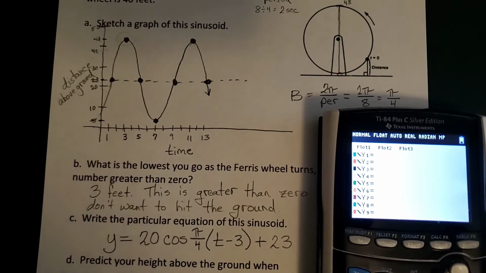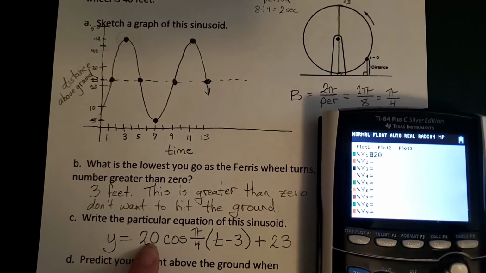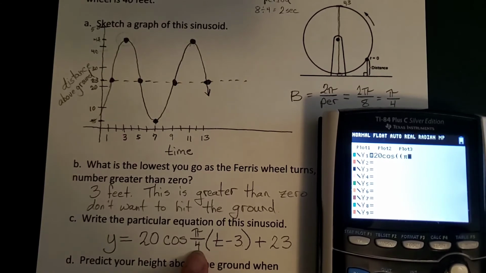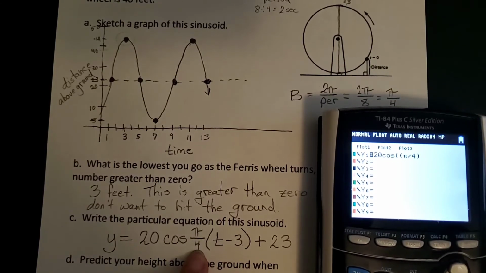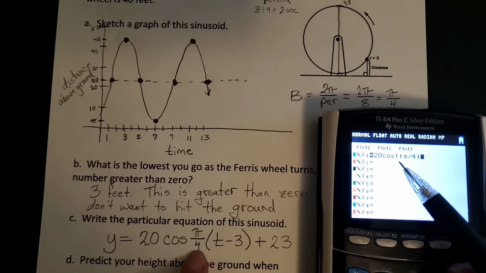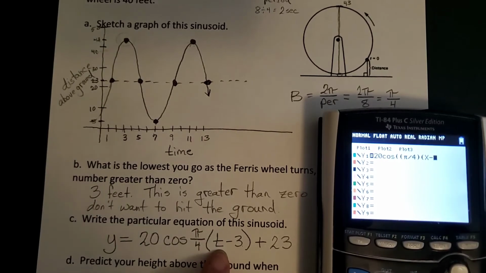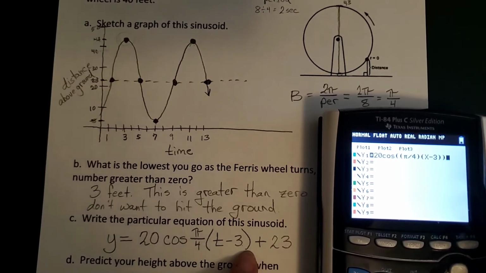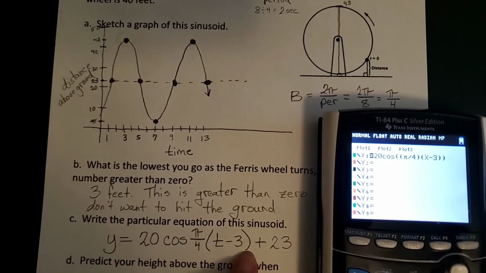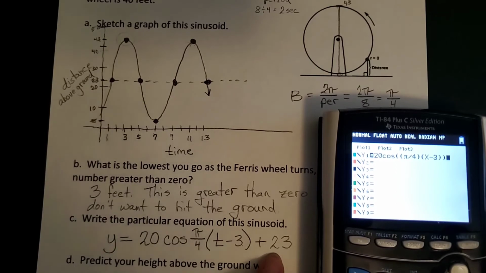Go ahead and hit y equals, and I'm just going to put this in. 20 cosine. Now, pi over 4, I'm going to put that in another set of parentheses. Pi divided by 4. Notice it's still in the cosine. And then another set of parentheses. The t really is the independent variable. So x minus 3, close the x minus 3, then one more to close the cosine. Okay. And then plus 23.